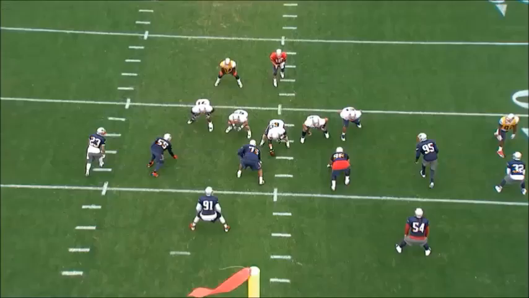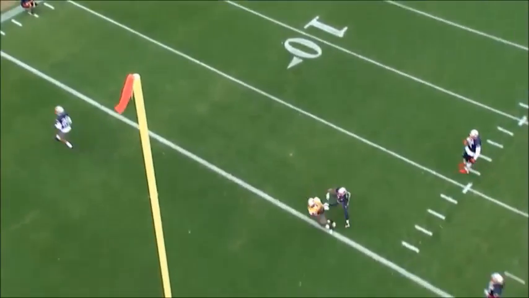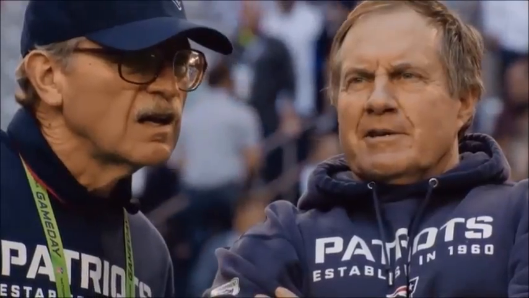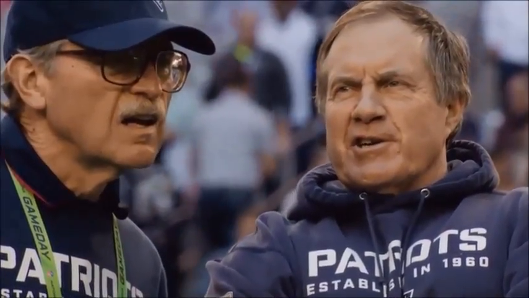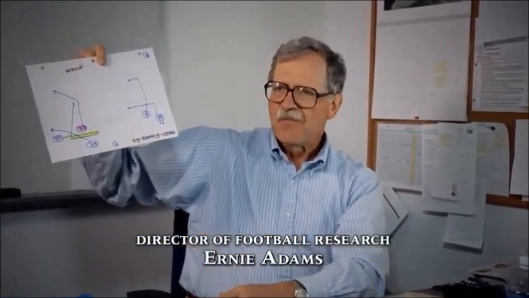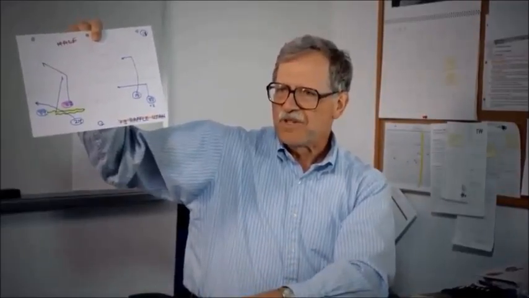The fact that the Patriots were even practicing against this play was a credit to Ernie Adams. Ernie would diagram plays that either he thought they might run against this or that he had seen from a previous game. We put all these plays on cards, so our scout team offense can just come up, and we'll show them this card.